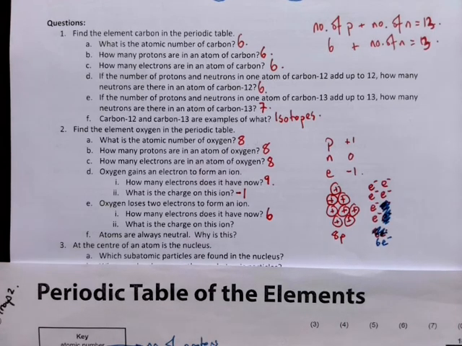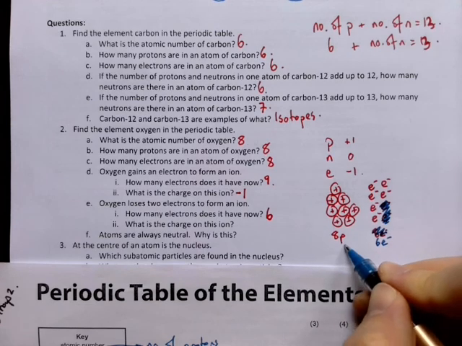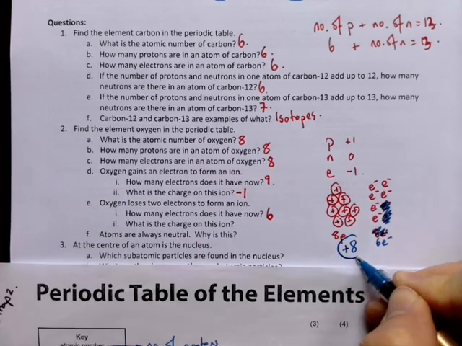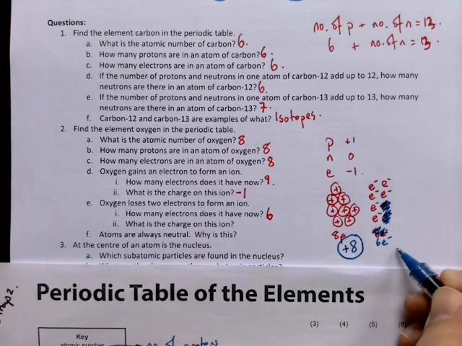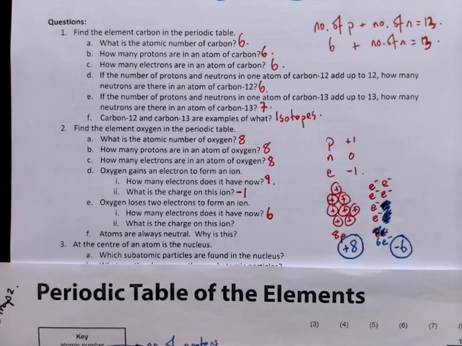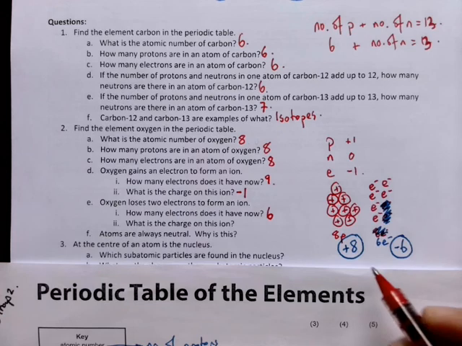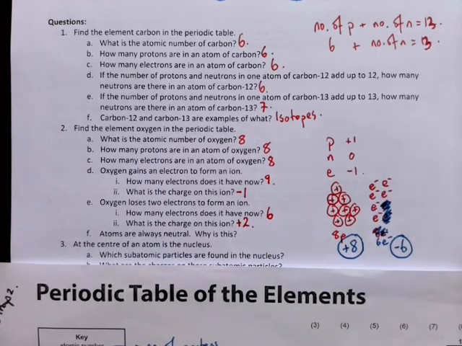If I've got 8 protons, the total charge from here is +8, because each one is +1. And if I've got 6 electrons, the total charge from here is -6, because the charge from each electron is -1, which gives me, if I add these two together, a charge of +2.